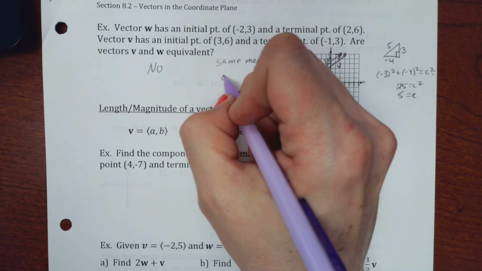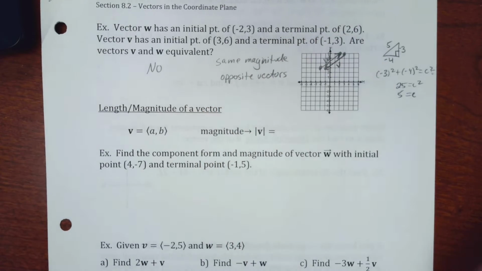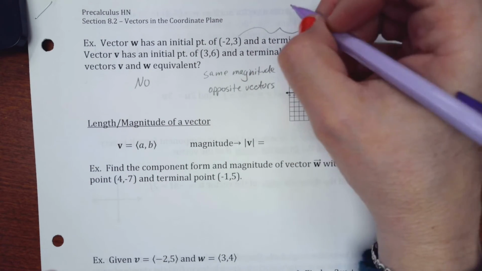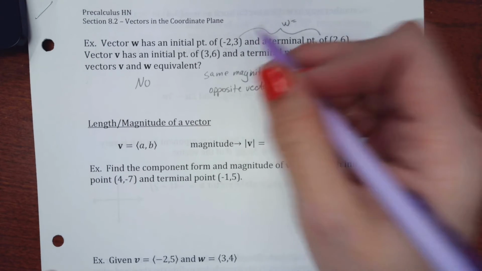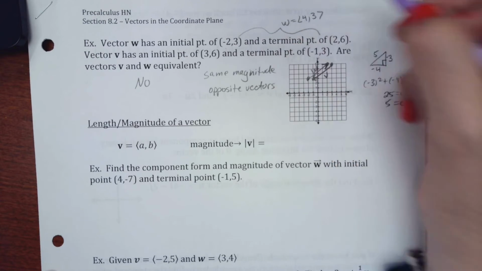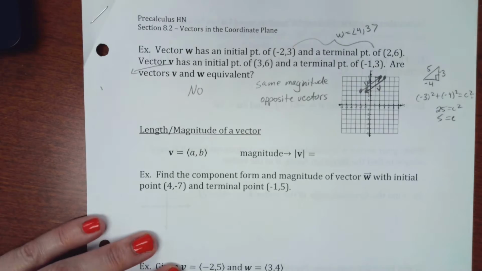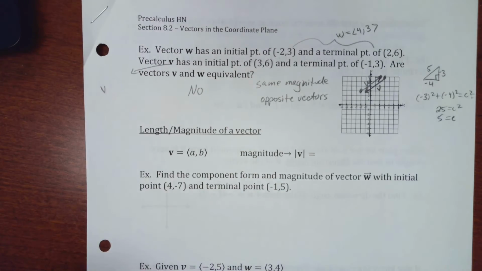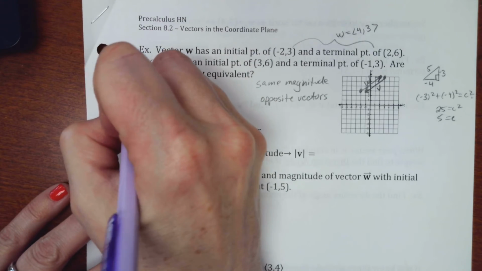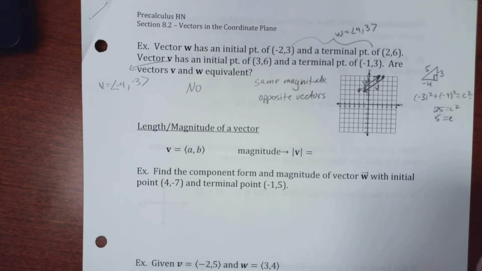They are just opposite vectors because they go in the opposite directions. The reason we also know this is because if we find the component form of W, remember you do the end minus the beginning, so 2 minus negative 2 is 4, and 6 minus 3 is 3. Whereas if we did the same thing for vector V, we do negative 1 minus 3, which is negative 4, and 3 minus 6 is negative 3. So you see they are pretty much the exact opposite of each other.